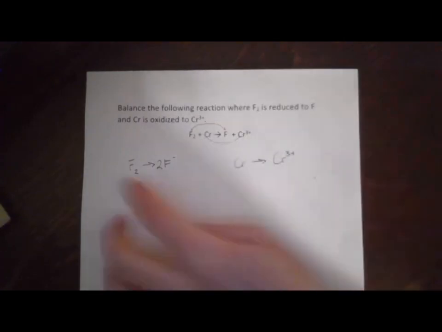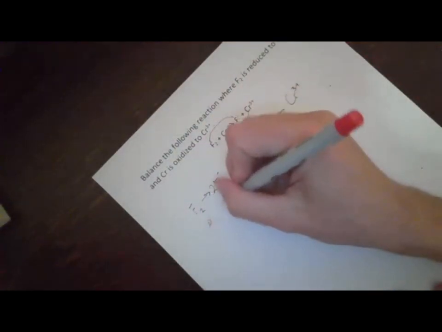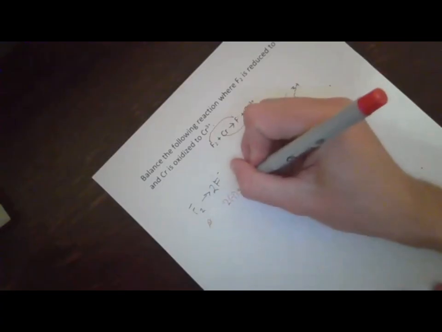Now we want to balance the charge of each of those reactions. So here I have fluorine as a reactant, and then 2 fluorides. So if I want to look at my charge, well, that's neutral. And then here I have 2 times -1 for -2. So this side is 0, this side is -2.